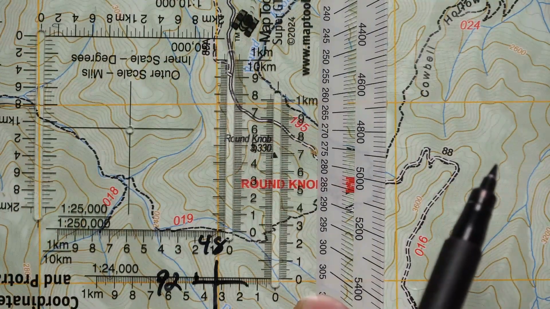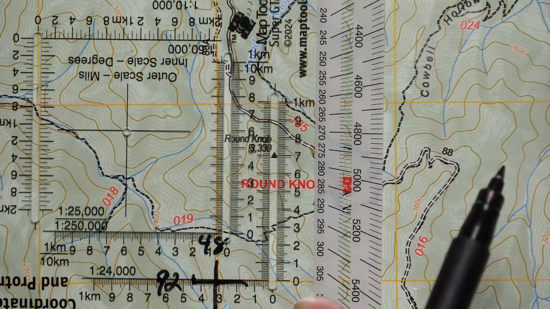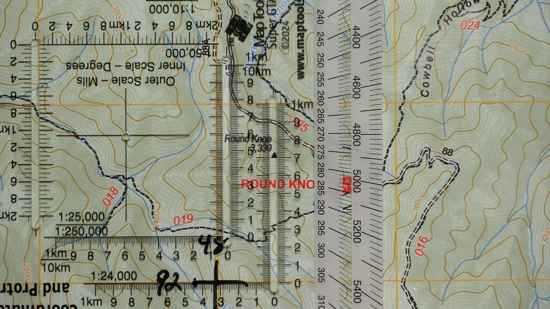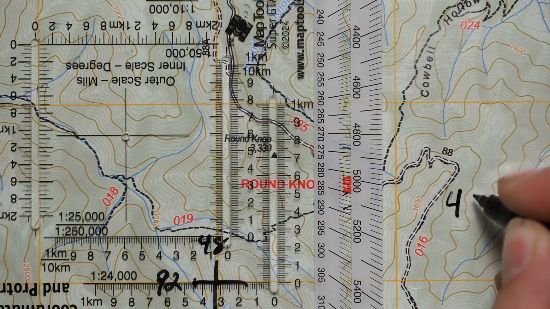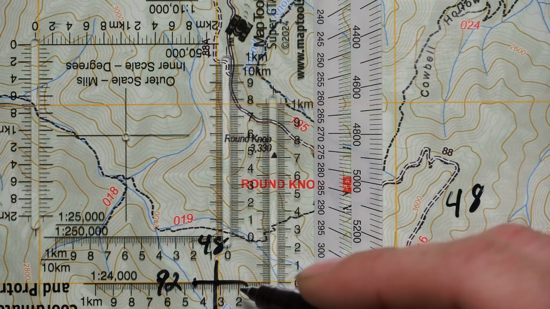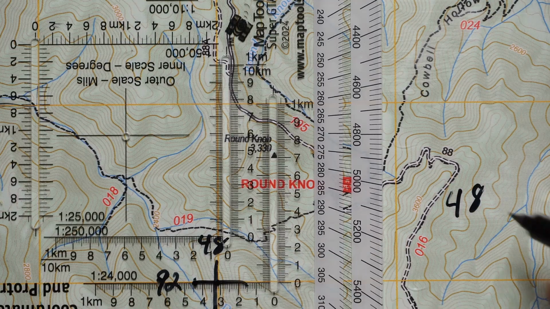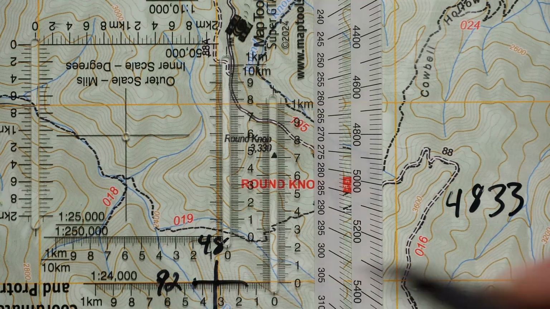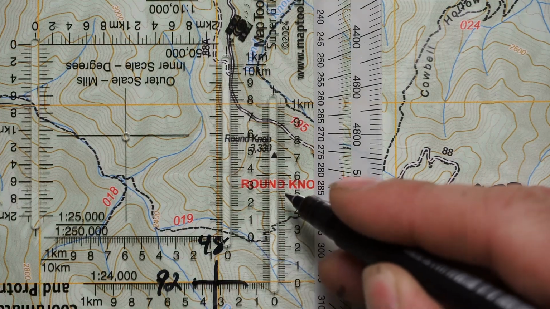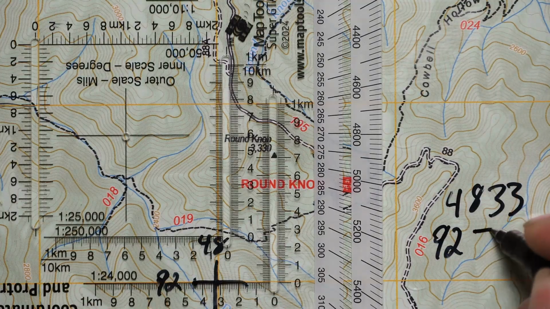Oh, missed it right there. And we go right and up. So from the right, we start with 48, and then we will see how far over we got. We'll say that's 33. 48 is our easting, and we start at 92 for our northing, 92, and then we just count up. It looks right about 70.